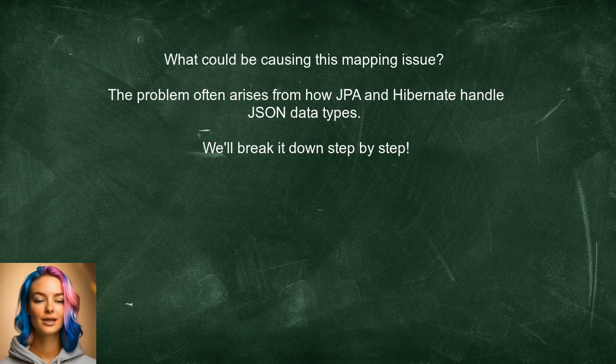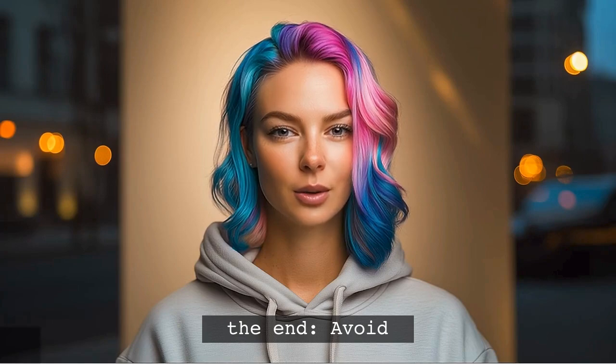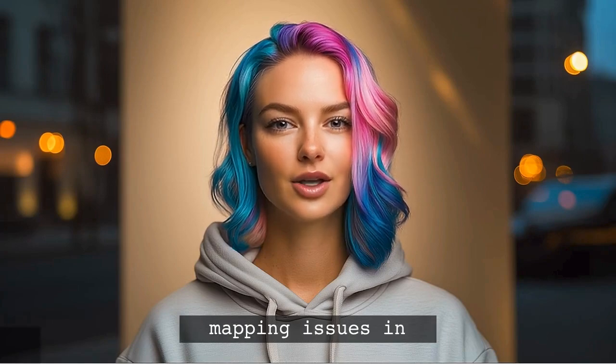So, what could be causing this mapping issue? The problem often arises from how JPA and Hibernate handle JSON data types. We'll break it down step by step so you can understand what's going wrong and how to fix it. And don't go anywhere. I've got a crucial tip at the end that will help you avoid these mapping issues in the future.